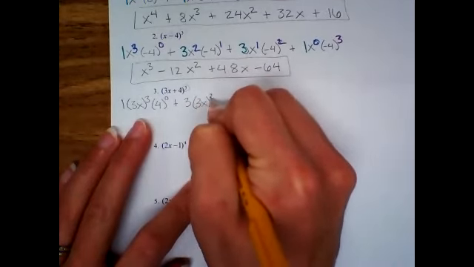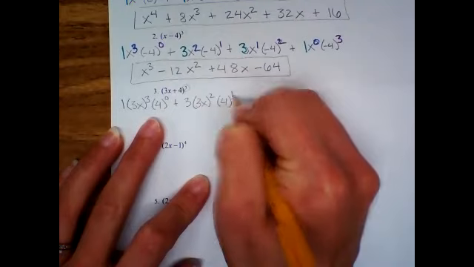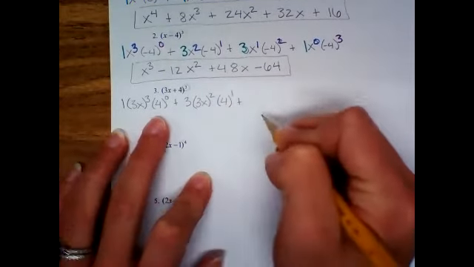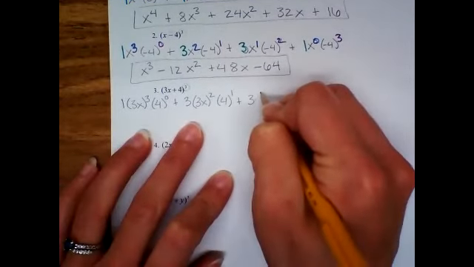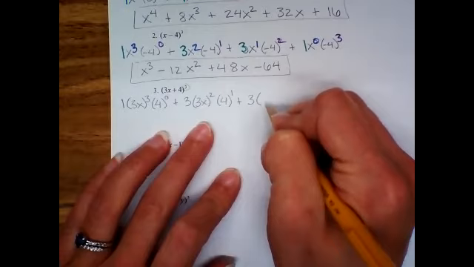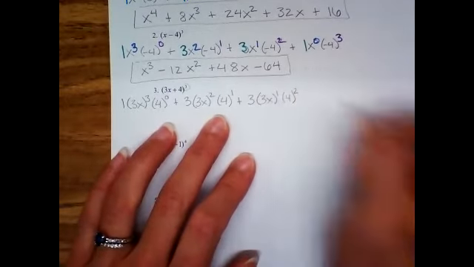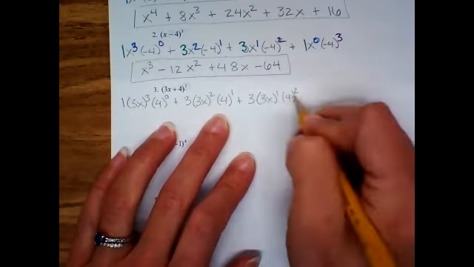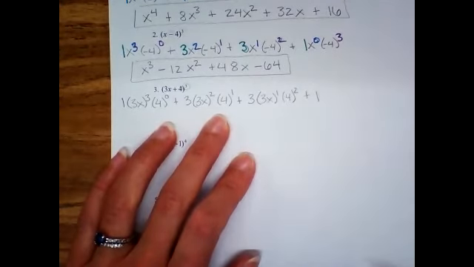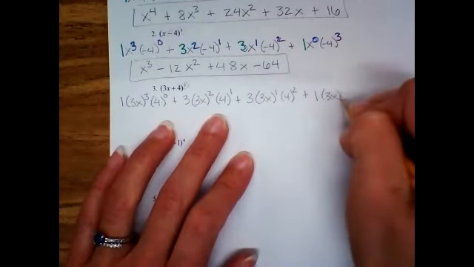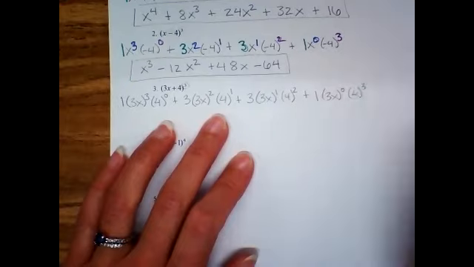Good, 3x to the second, 4 first, good. All right, the next one will be 3. Good, 3x to the first, 4 to the second. And then the last coefficient's 1, it'll be 3x to the nothing, 4 to the third.